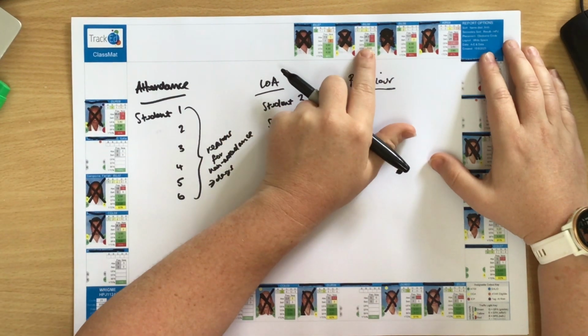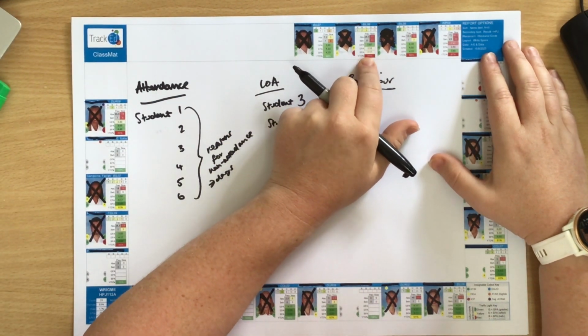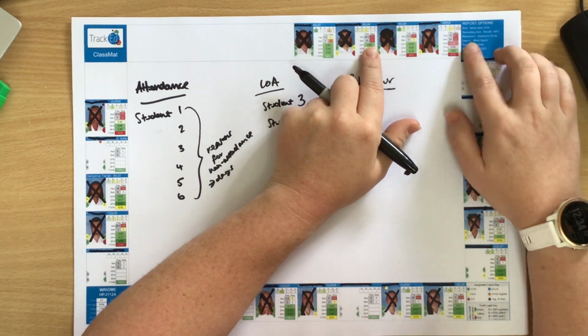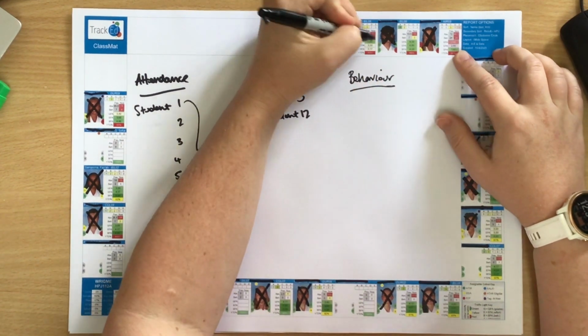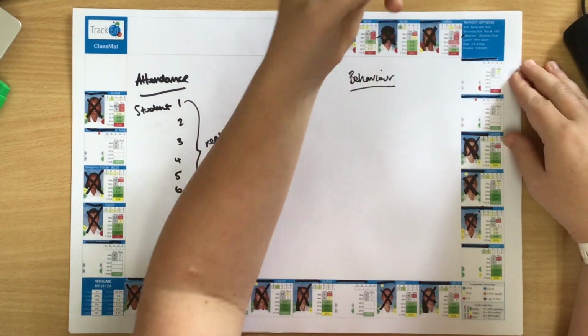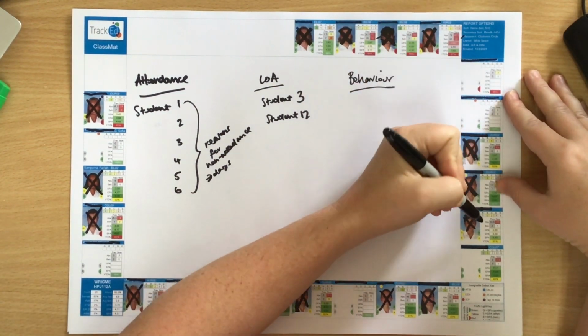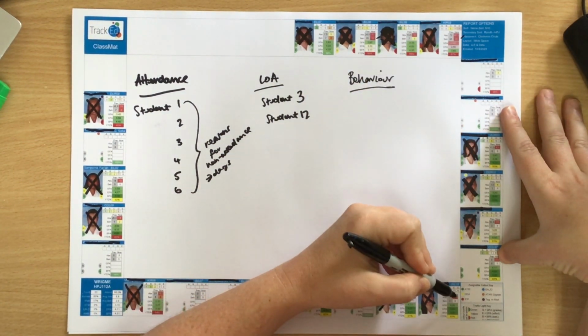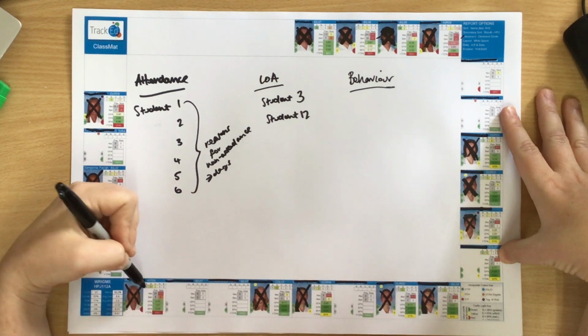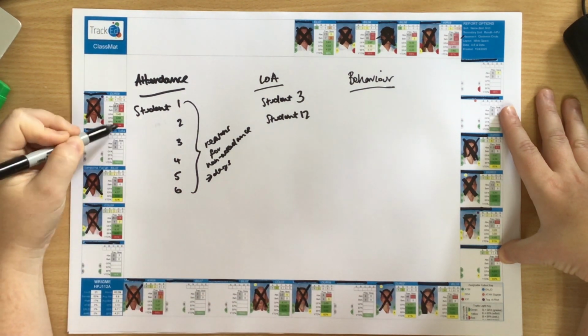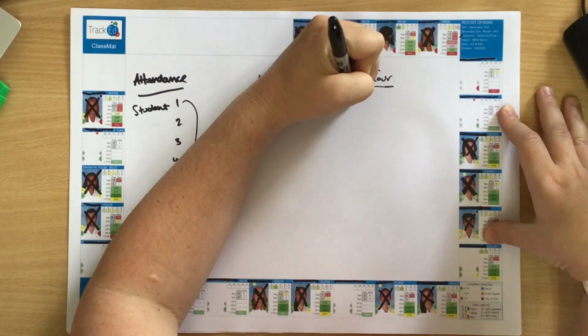So I can see here, there's a few. Student 2 has 20 and 17 behaviours, student 3, 24 and 30. So I just would really want to be looking into if they're major or minor and what kinds of behaviours they are. That would be concerning to me.